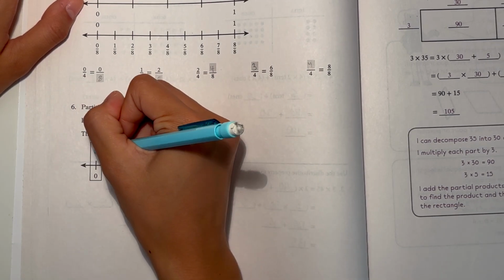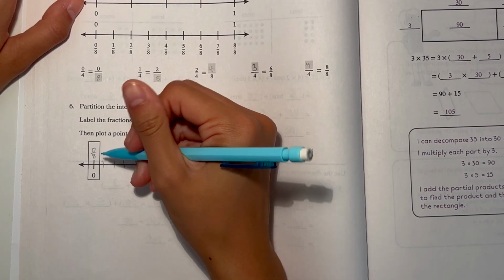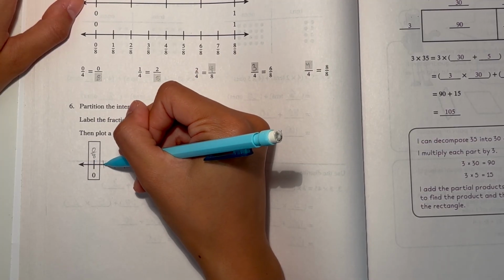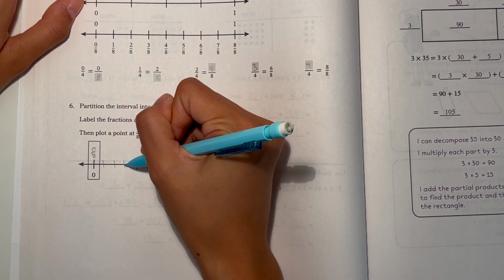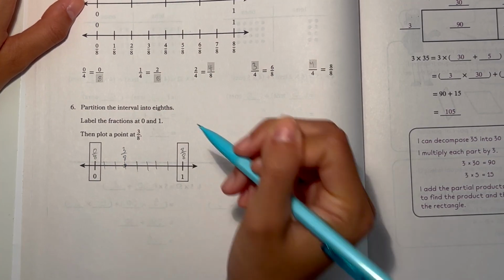Alright, so here's 0, it's 0/8, and here's 8/8. So 3/8 would be 0/8, 1/8, 2/8, 3/8. It'll be right here. So you just count the tick marks.